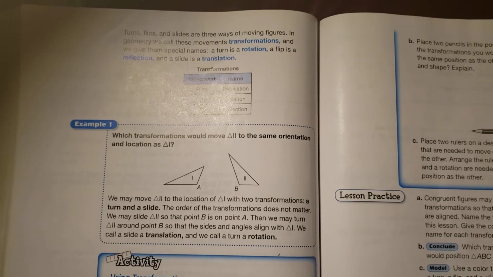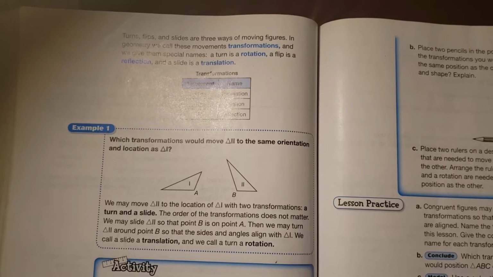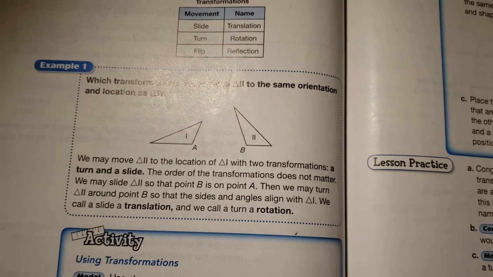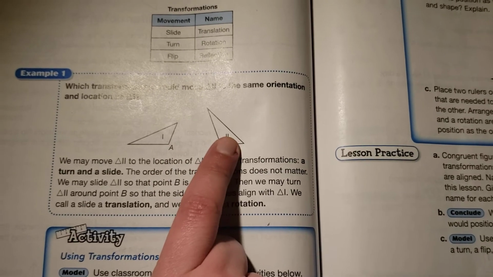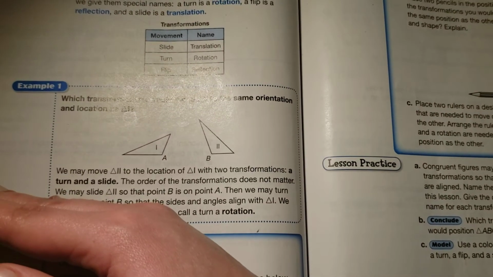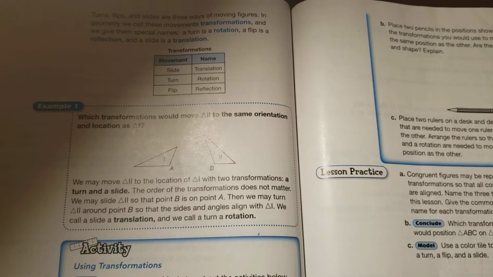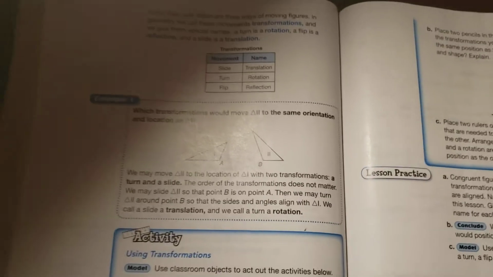Let's see. Which transformation would move triangle 2 to the same orientation as location 1? So we have triangle 1, and there's its angle that we're trying to move. So this one, we just kind of turn it over on its side. We're going to turn it and slide, because we've got to turn it and then slide it over to meet triangle 1.